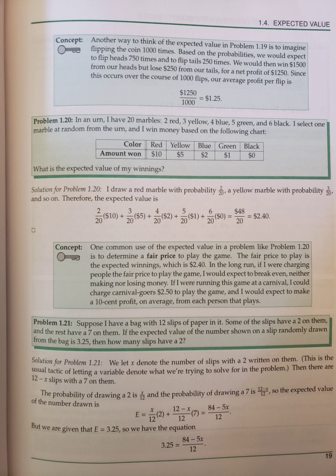So let's try this next problem. Suppose I have a bag with 12 slips of paper. Some of them have a 2, and the rest have a 7. If the expected value of the number shown on a slip randomly drawn from the bag is 3.25, then how many slips have a 2?